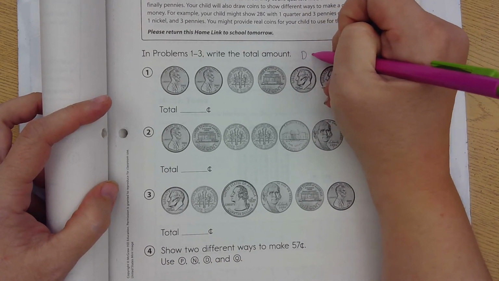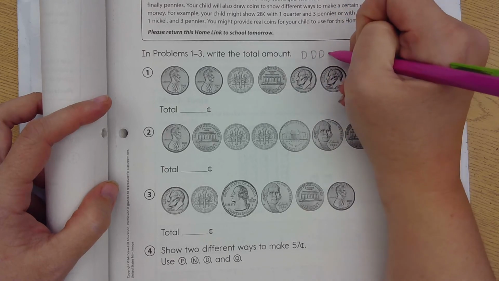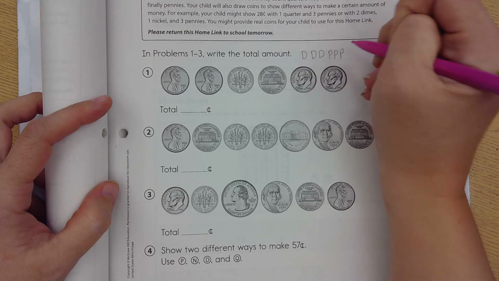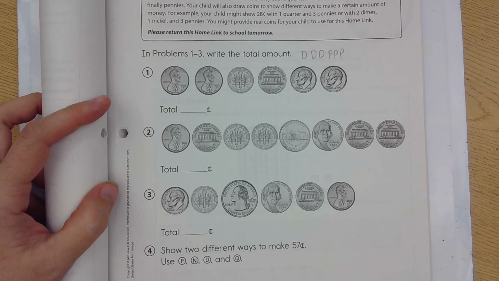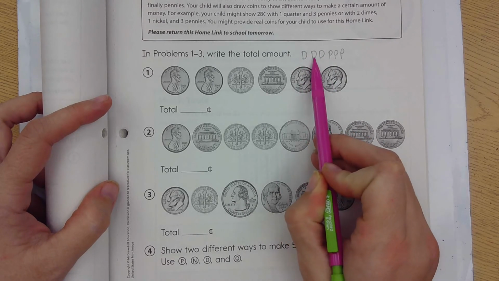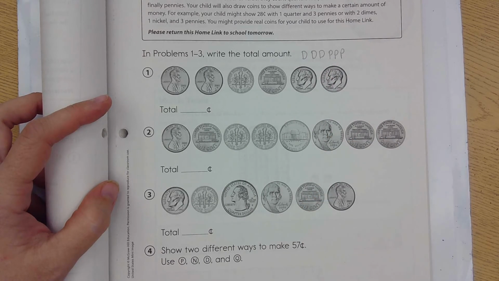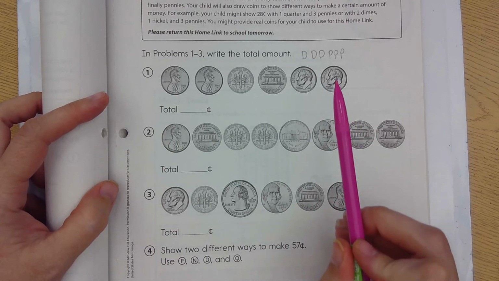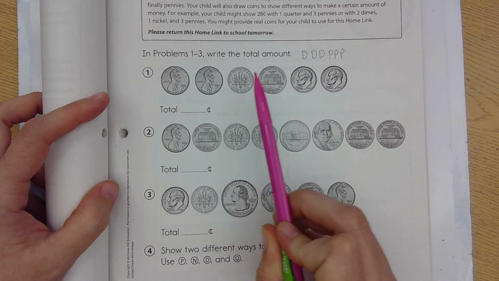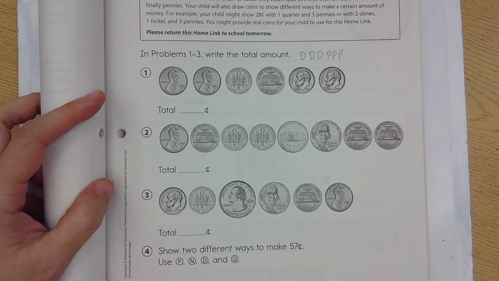You could write 3 dimes and then 3 pennies at the top of the problem, and then count 10, 20, 30, and then count by ones, 31, 32, 33. Or if you don't feel like you need to do that, start with your dimes and then count your pennies as you see them on the page.